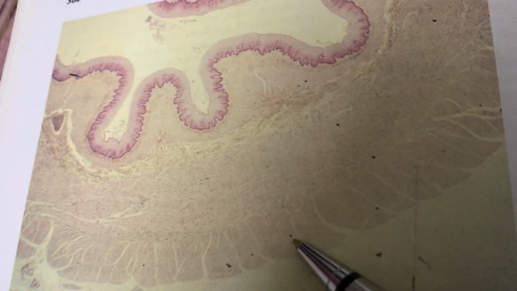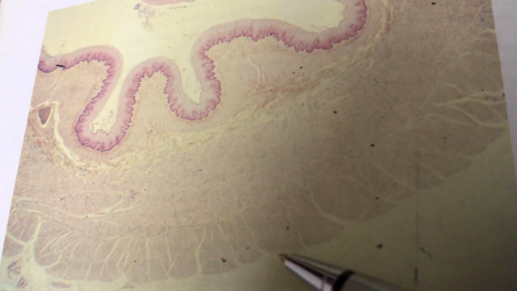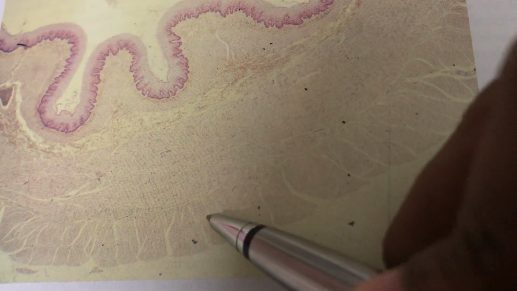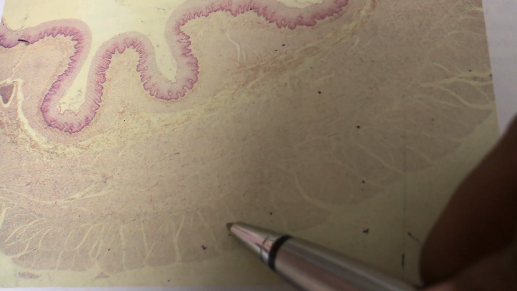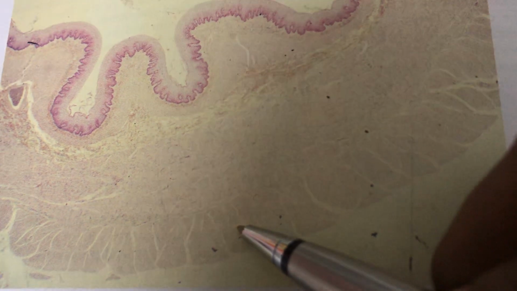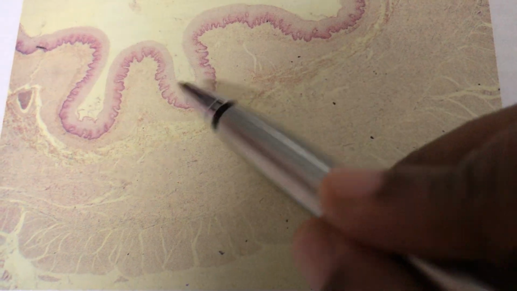Myenteric plexus is otherwise called Auerbach's plexus. That plexus will be present inside the muscularis externa, between the inner circular and outer longitudinal layer of the muscularis externa. That is called the myenteric plexus or Auerbach's plexus. So these two plexuses will be asked. Okay, that's the important salient feature of the esophagus.